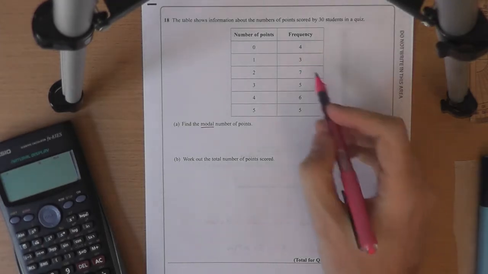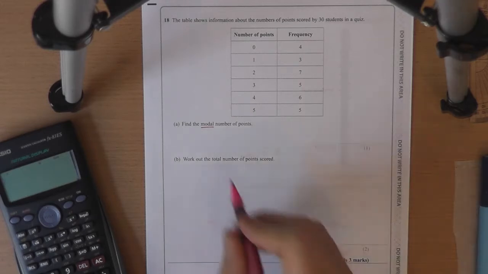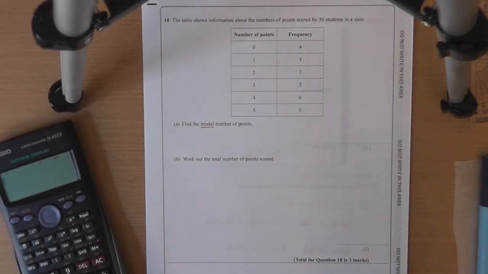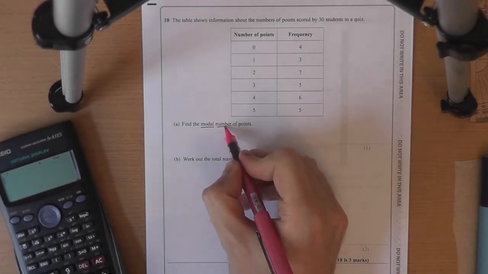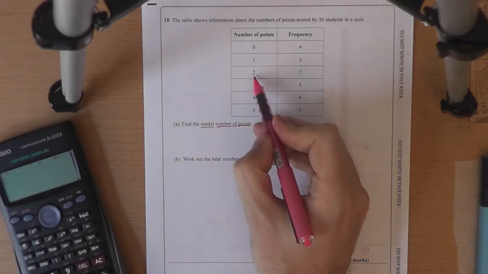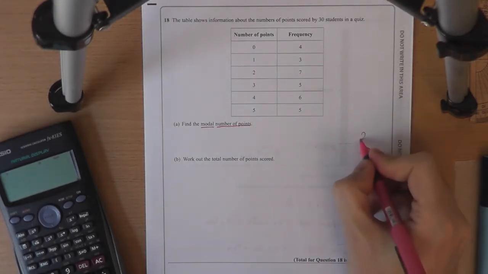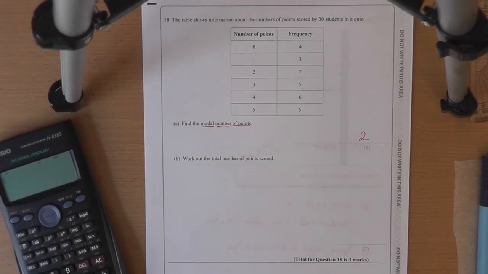So the biggest of these numbers is the 7, which means the modal number of points must be not 7, because we need the modal number of points, so it will be the number of points attached to that highest frequency, i.e. 2. The modal number of points is 2 because it has the highest frequency.